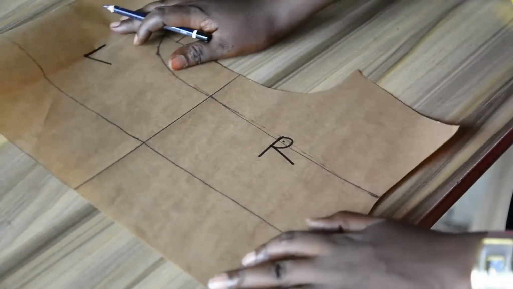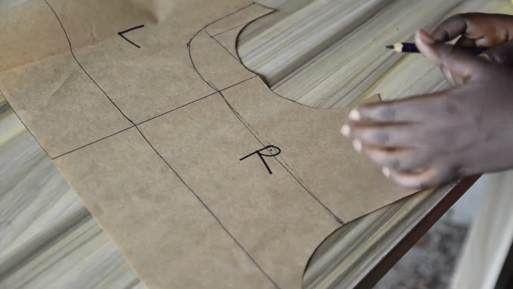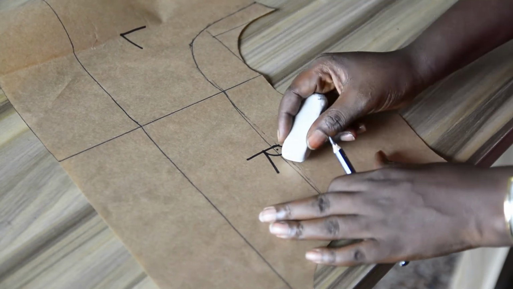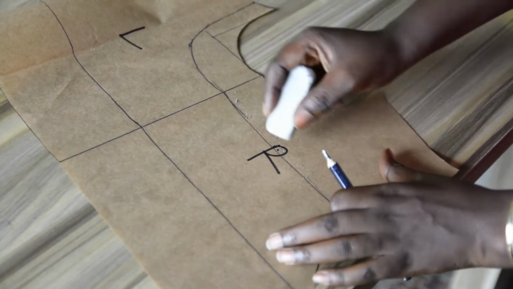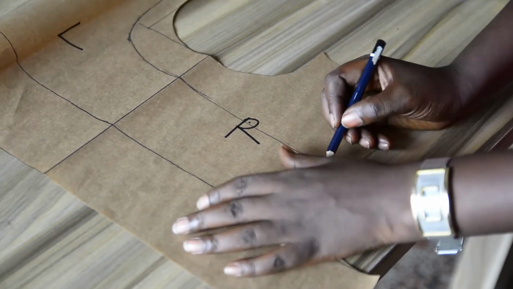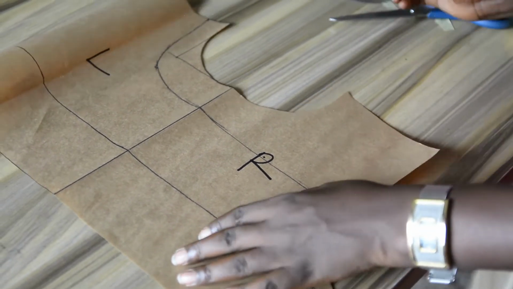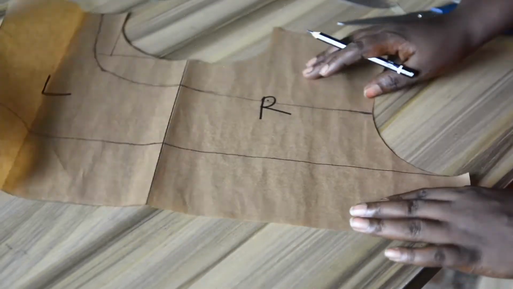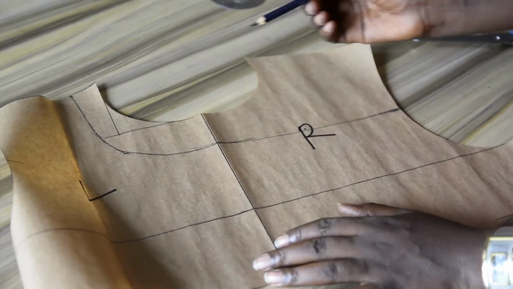Can you see what I have? Okay, so this is what I have after connecting the 3 points together. So this is an asymmetrical neckline. You can see the shape.